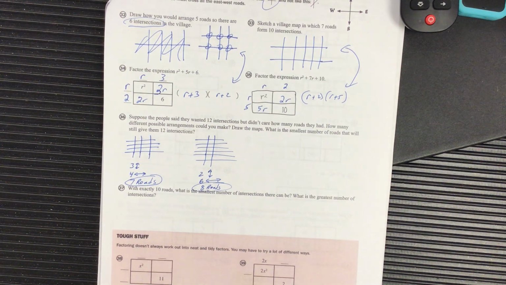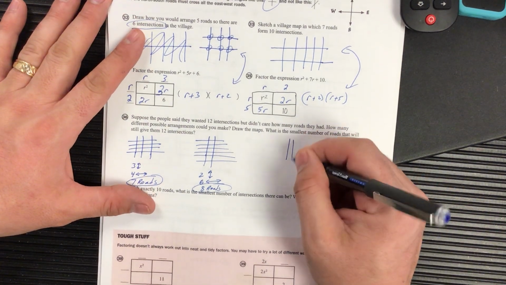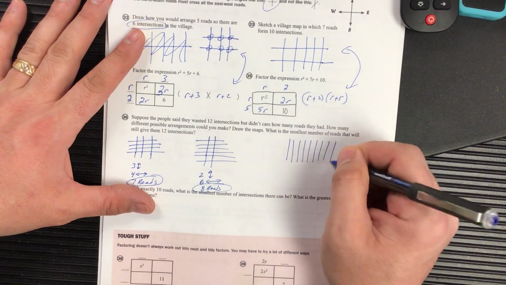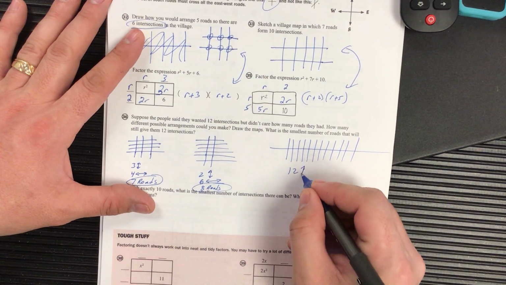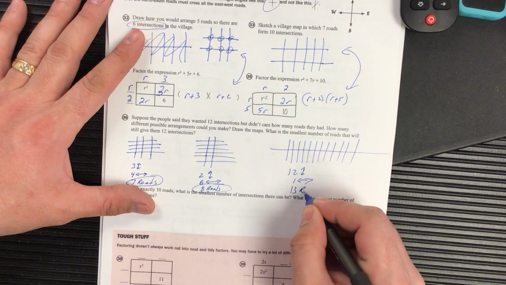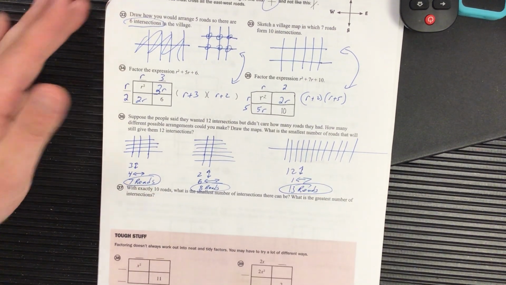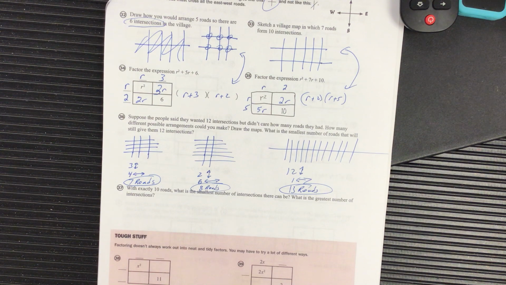There's one more variation. There's one more option that can get us to 12. 12 and 1. That's what I said. 13 roads. So you could make 13 roads, 8 or 7. There's no other options.